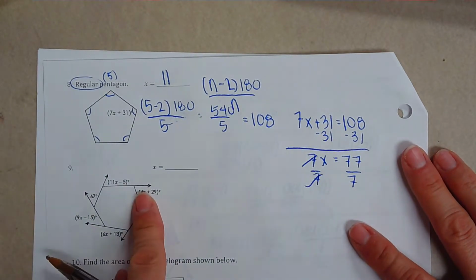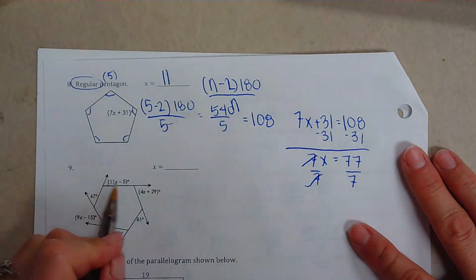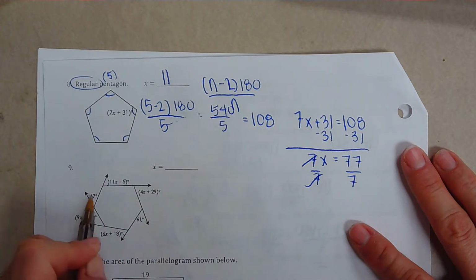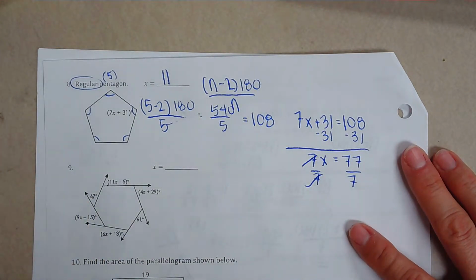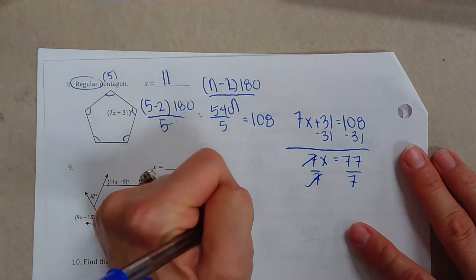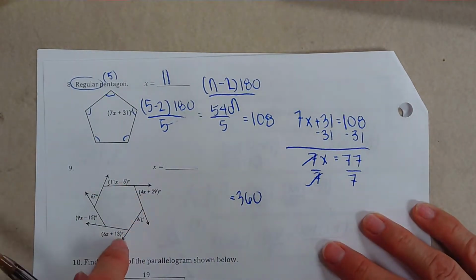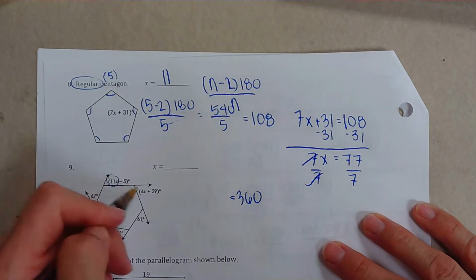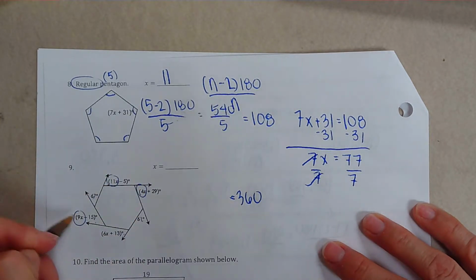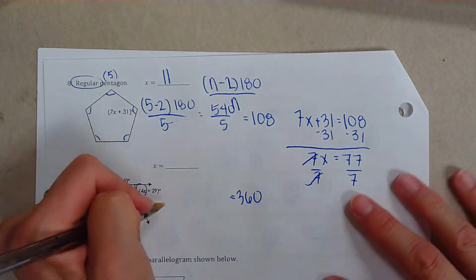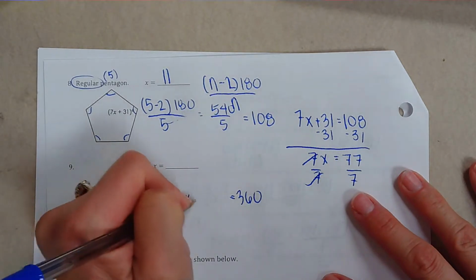Okay, now this one. All right, these are all exterior angles. And what do exterior angles add to? 360. So what I'm going to do is add all my x's right here, right here, right here, and right here. And I'll add them together and get 30x.